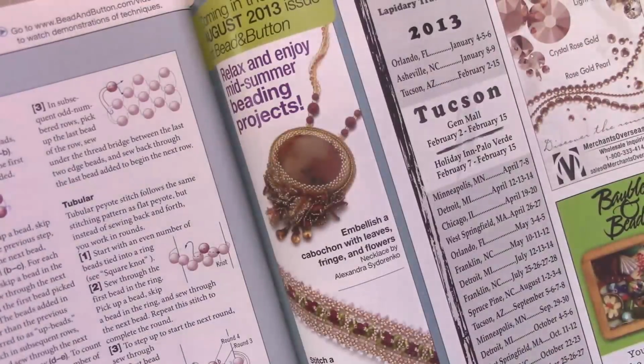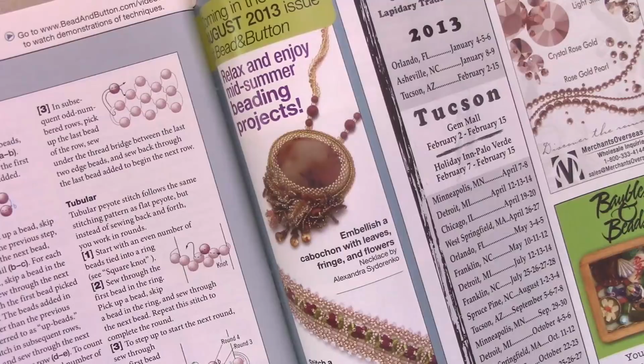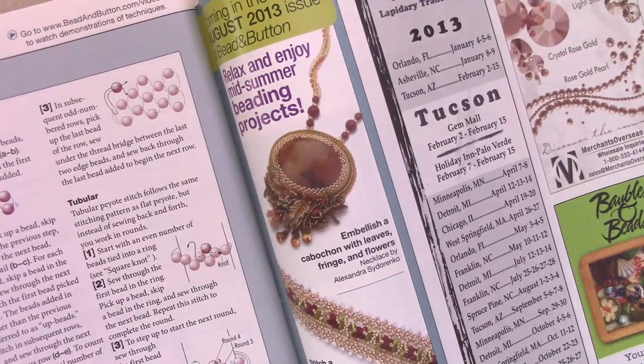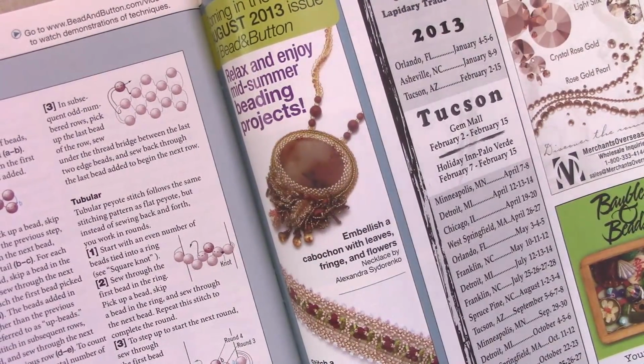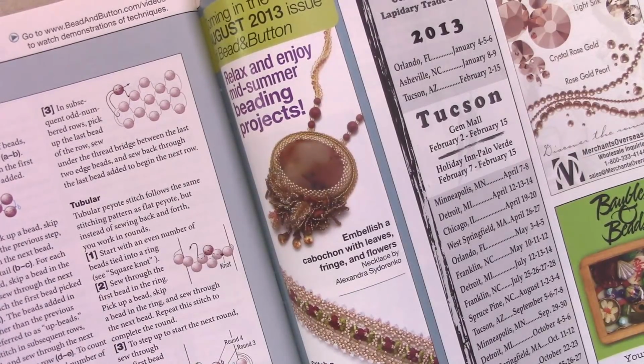And if you are Googling, be sure to add beading in the search bar, because if you just do things like herringbone stitch or peyote stitch or what have you, Google might not necessarily know that you're talking about beads.